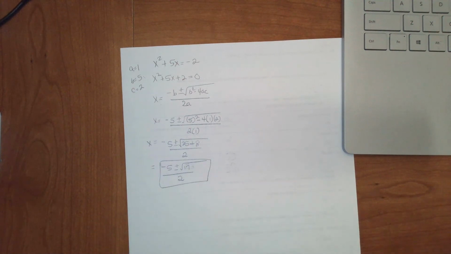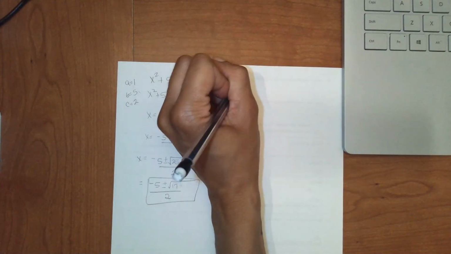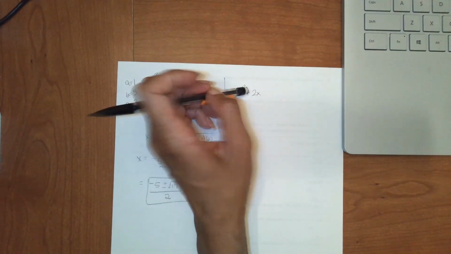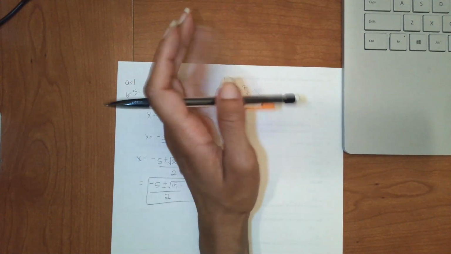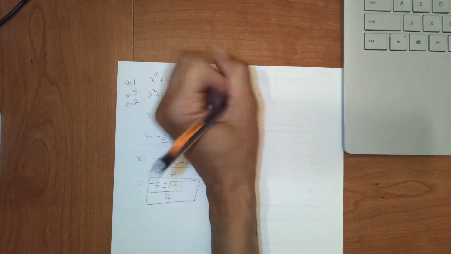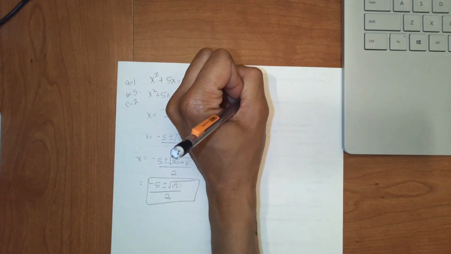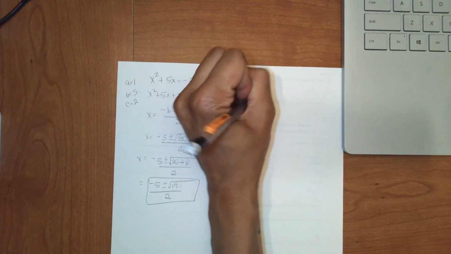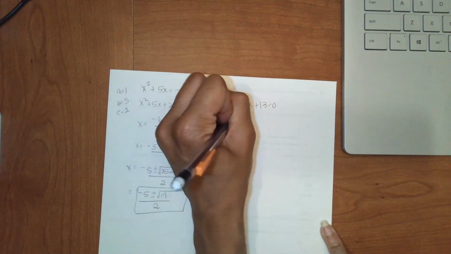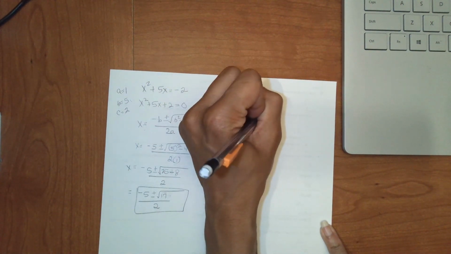So it's just being able to solve, put it in a form where it equals 0, and then identify your A, your B, and your C. All right. So then let's do one more. X squared plus 2x. Let's try this one. X squared plus 6x plus 13. So A is 1, B is 6, C is 13.